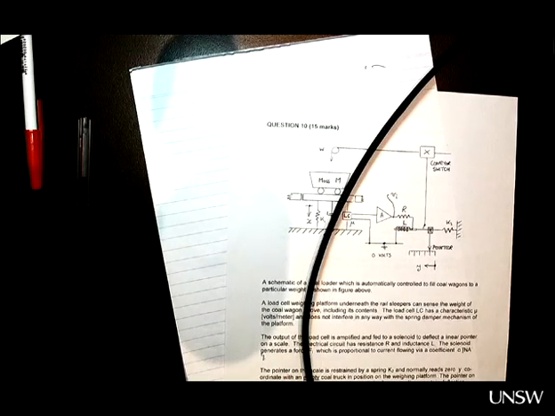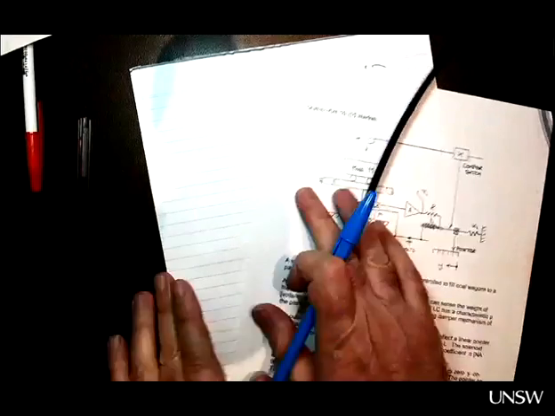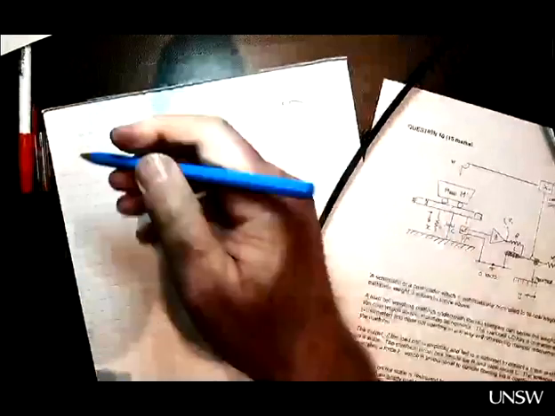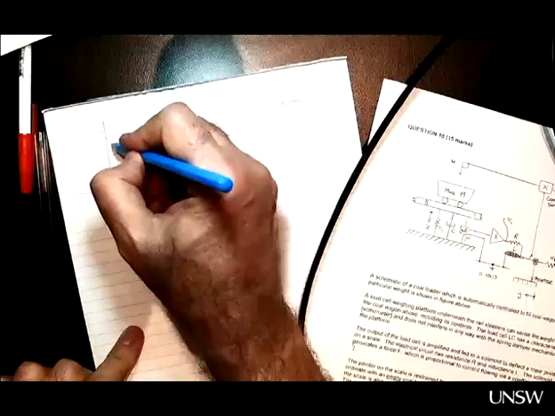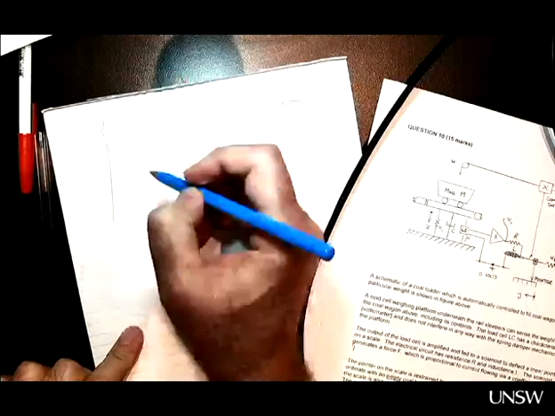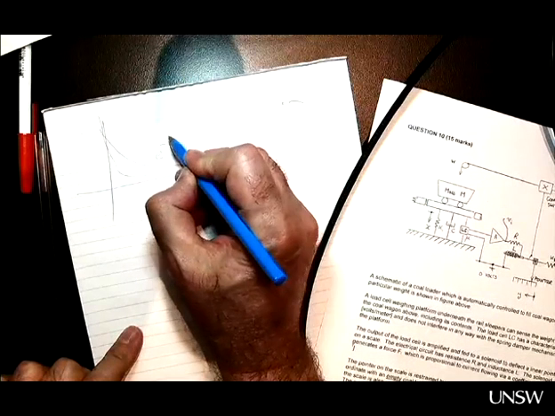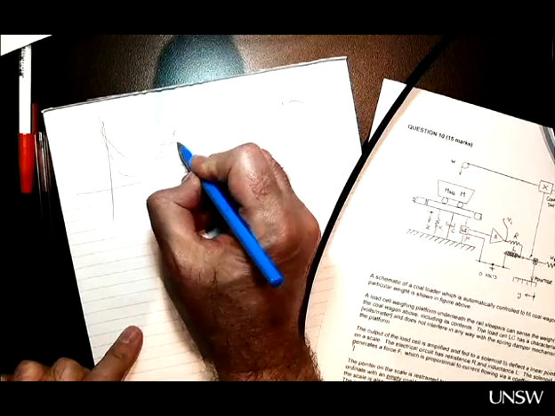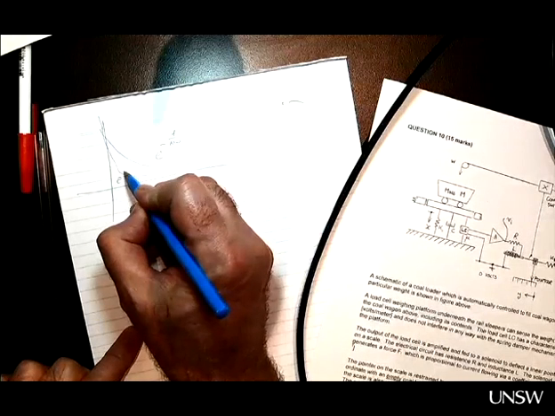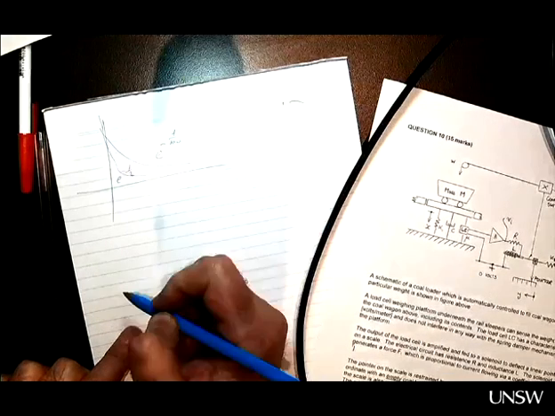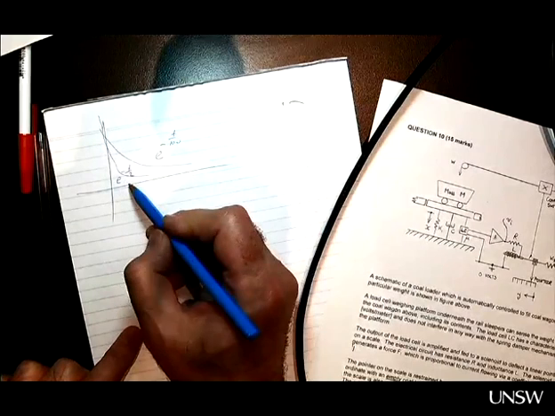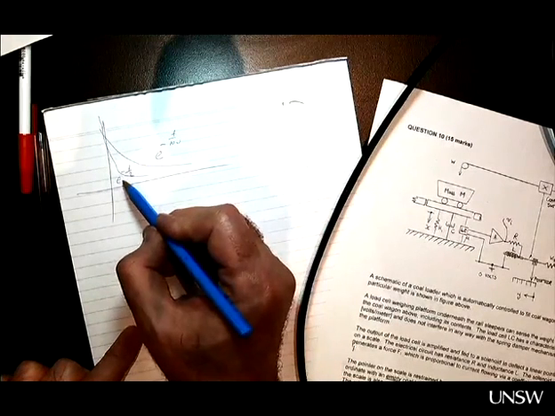That means you have one exponential like this and the other one like this. This one is the longer time constant, e to the minus t over 100, and this is e to the minus t over 2. After a while, the shorter time constant disappears, but the longer one is still there.